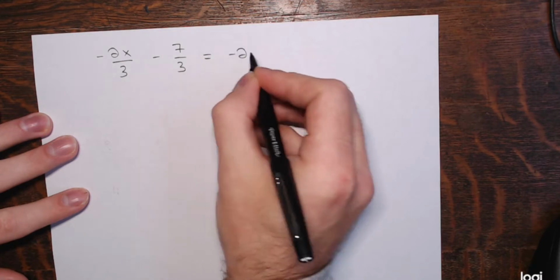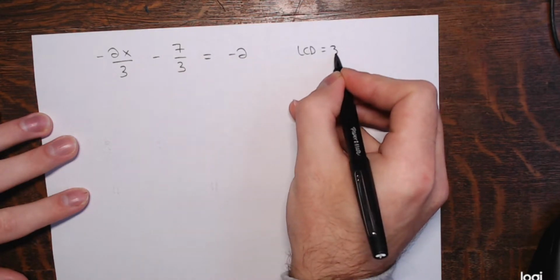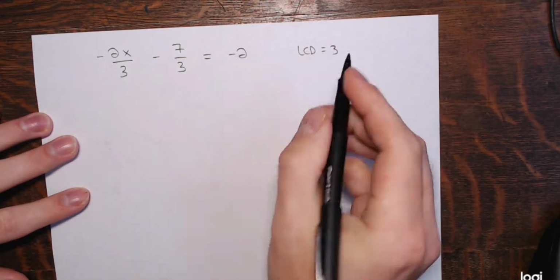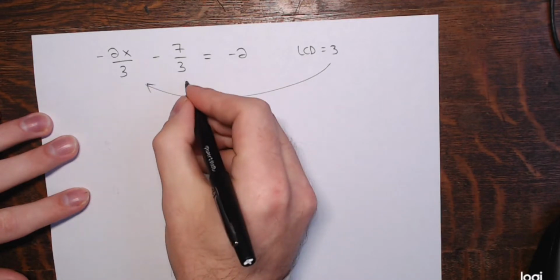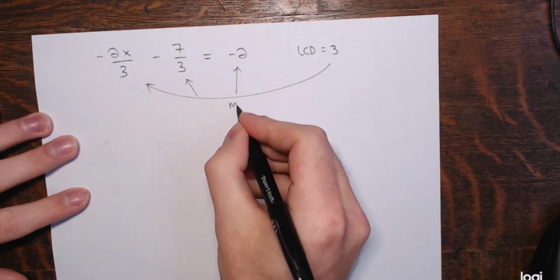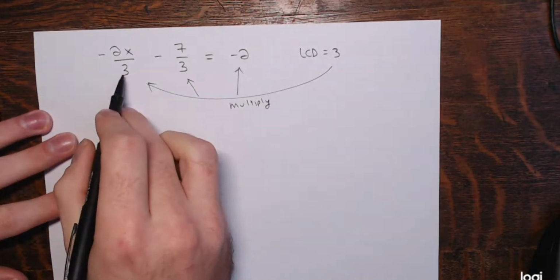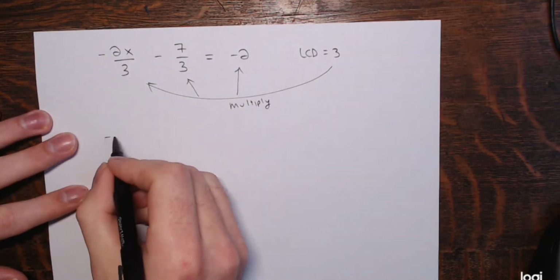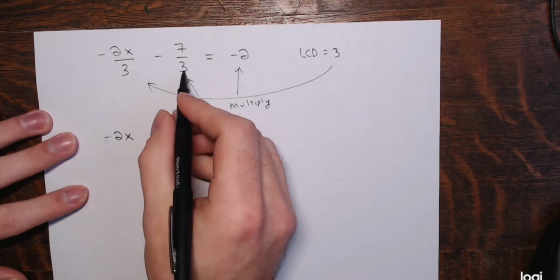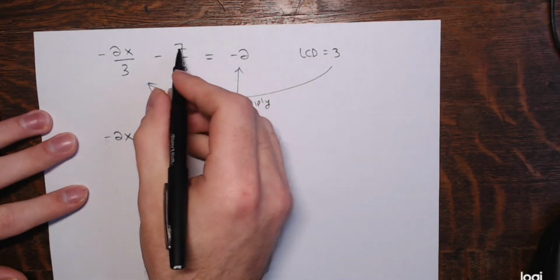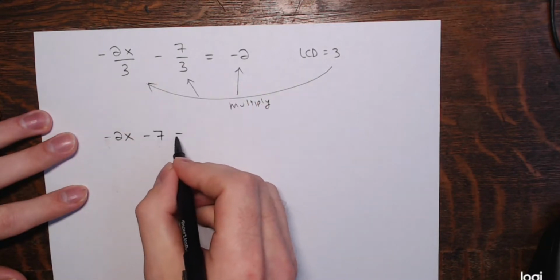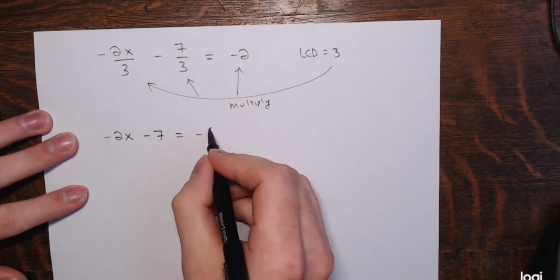Now the least common denominator is clearly 3. That's the only denominator. I'm going to multiply both sides, every single term, by 3, and that should clear the fractions. The 3's cancel in the first term, leaving me with -2x. The 3's cancel in the second term, leaving me with -7. And then -2 times 3 would be -6 on the right side.